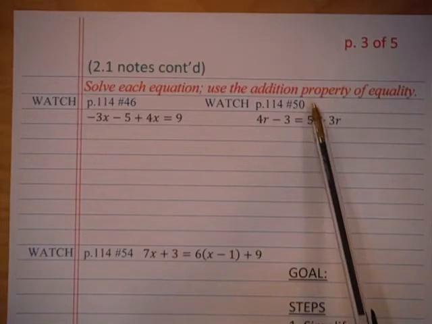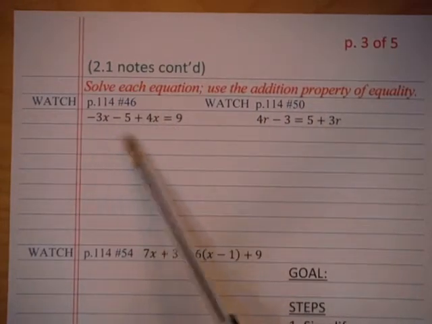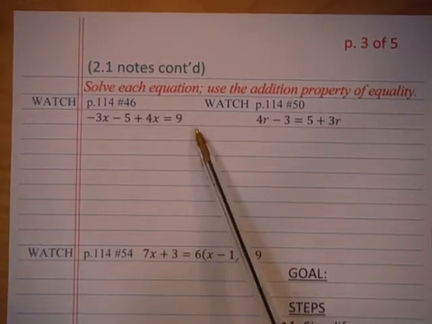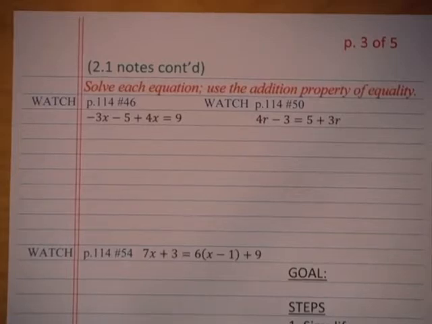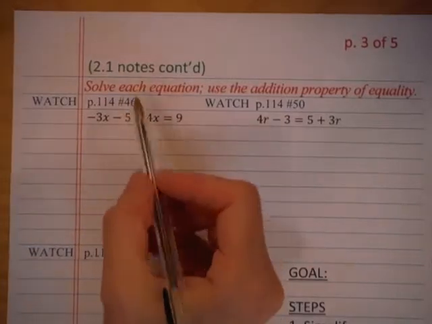We translated that to our critical rule. What you do to one side of the equal sign, you have to do to the other. Okay. So as you move along in section 1 here, the problems do start to step it up a little. But if we follow our steps, we're going to be able to make it through these no problem. Okay, so let's start at 46.